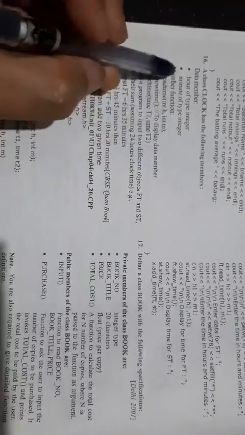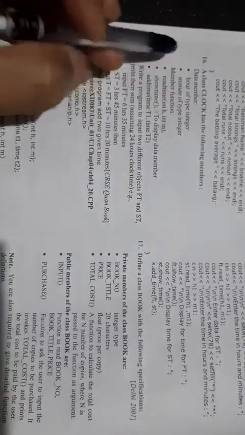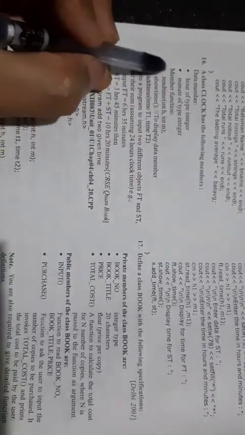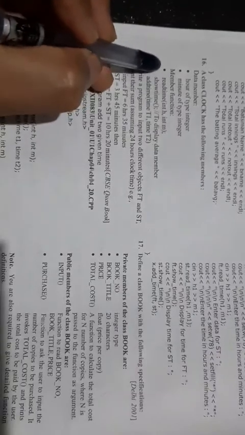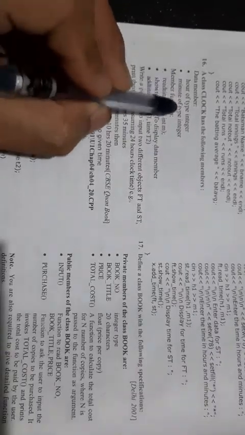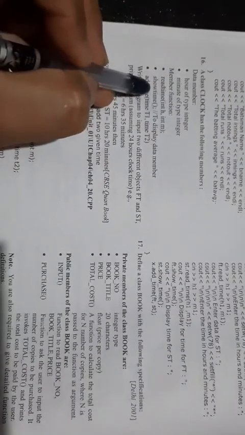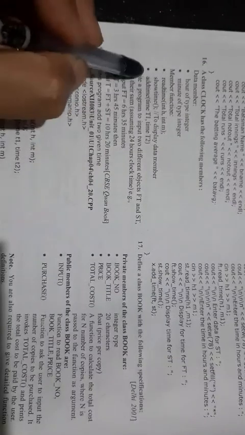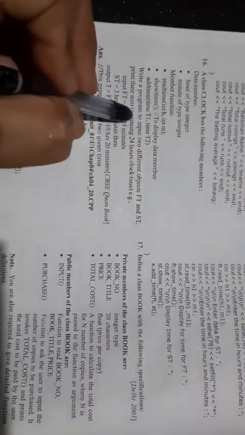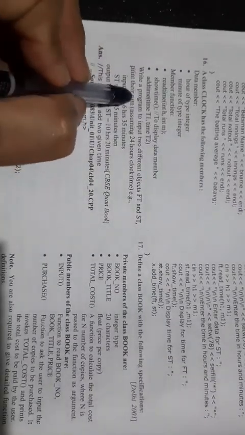As you know, for these three member functions no return type is mentioned, which means these three functions will not return any value to the main function. The return type will be void.